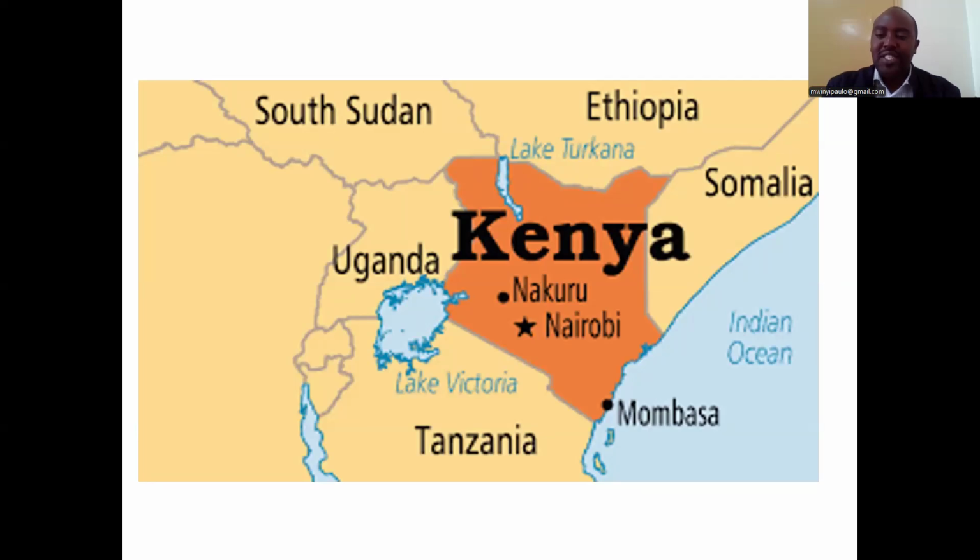Good. Which country borders Kenya to the east? Which country borders Kenya to the south? Which country borders Kenya to the west? And finally, you write the country that borders Kenya to the northwest. And maybe also you can write the drainage feature that borders Kenya to the southeast.